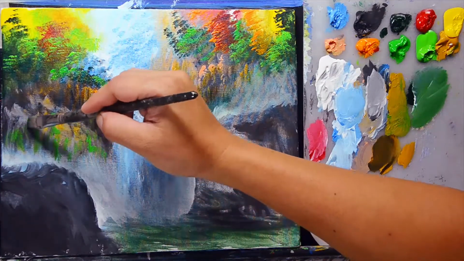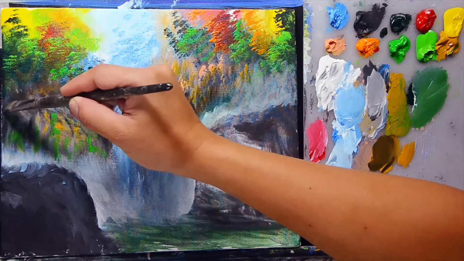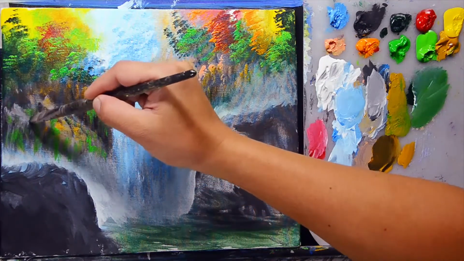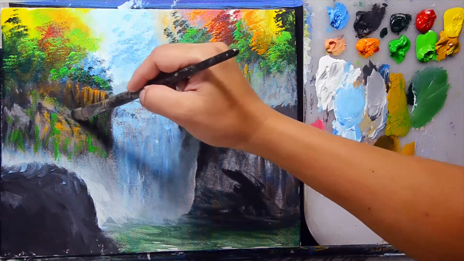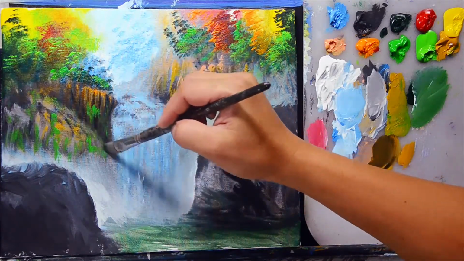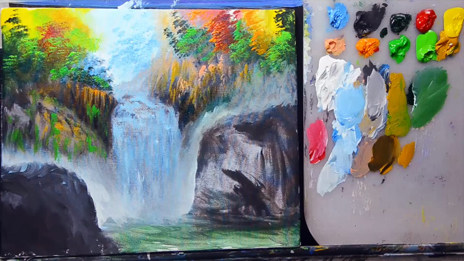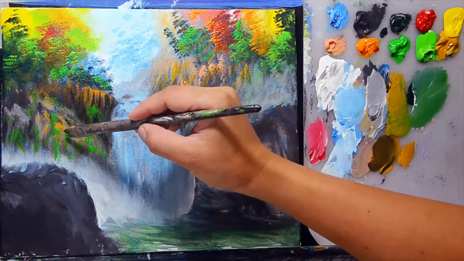We have a very nice color of my cliff here, or the stones. Going to paint the light green color for the algae effect to these stones. That one there. Just continue painting with this light green color.